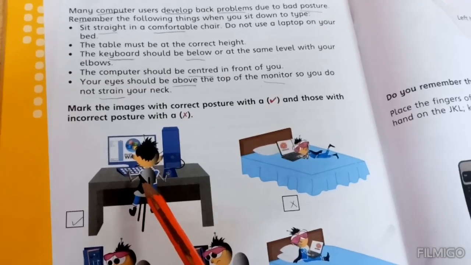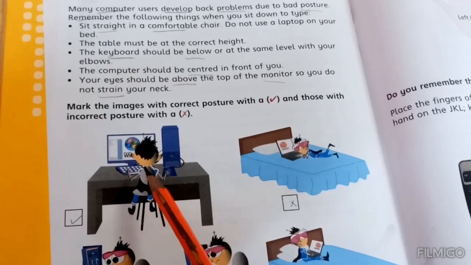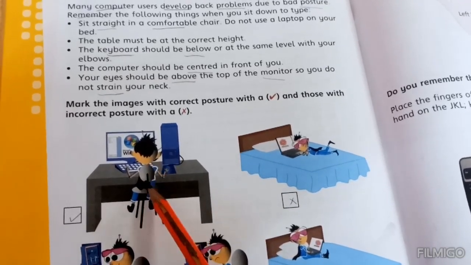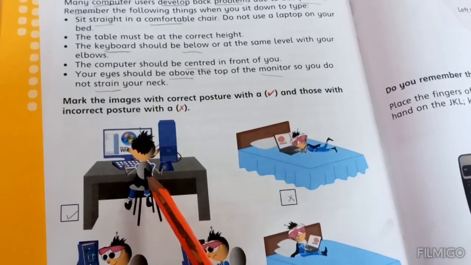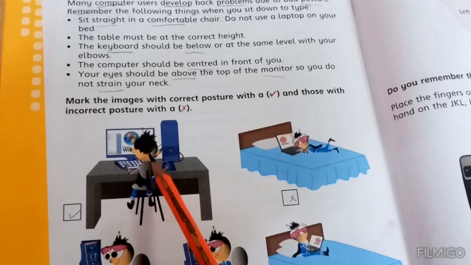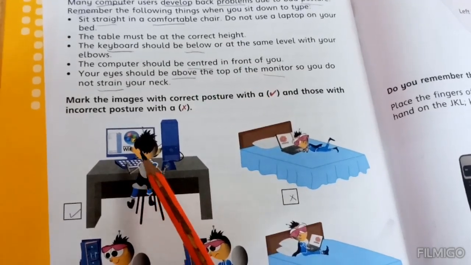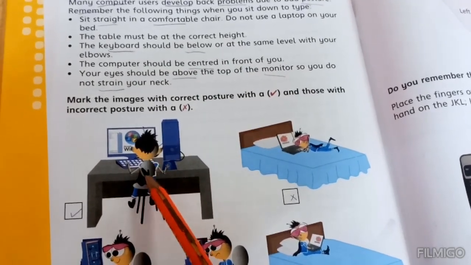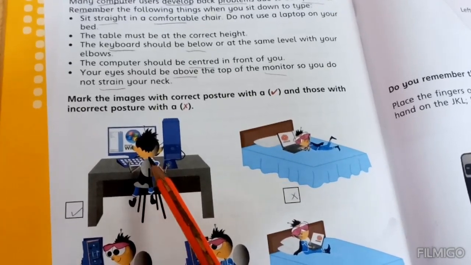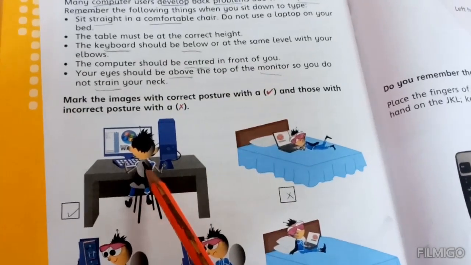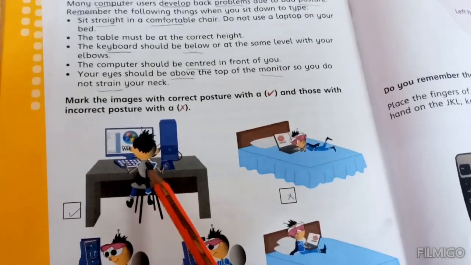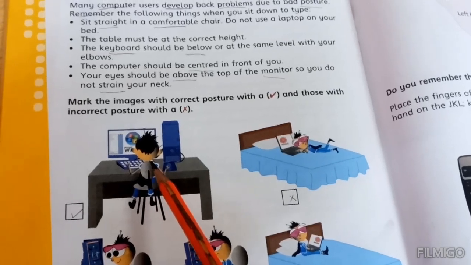So your keyboard should be below or at the same level as your elbows, because when you are typing, your fingers have to move easily. If your keyboard is below or at the same level, then you can easily type, but if it is above your level, then you face some difficulty typing.